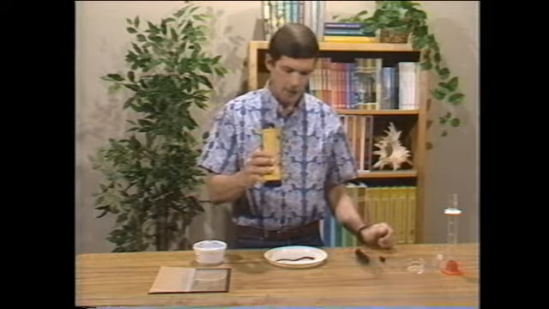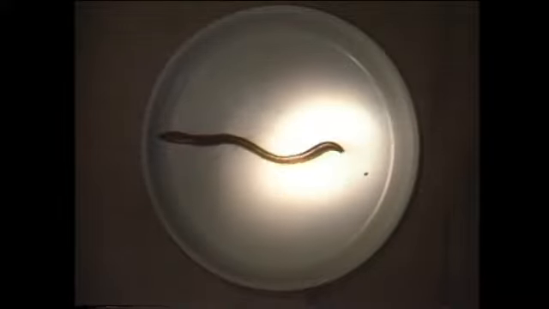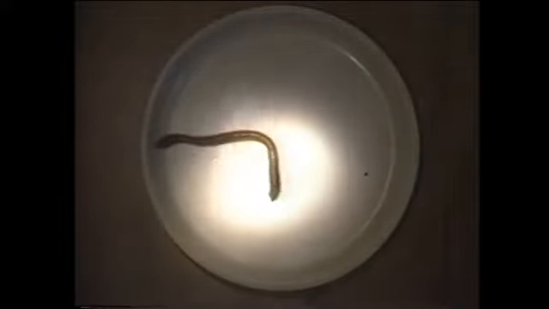Another way to test light is to have a little darkened corner of the room and keep your worm on the plate and shine a flashlight on it. Start at the tail end and then move it further forward toward the head end and see if there's any difference in response. In other words, where are the light sensors located? Are they down near the tail or are they up near the head?